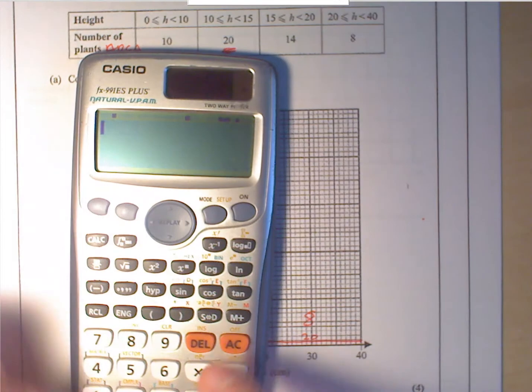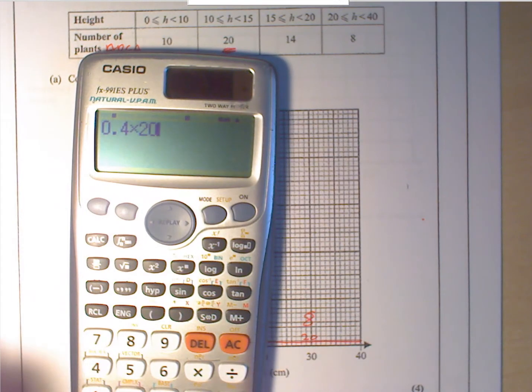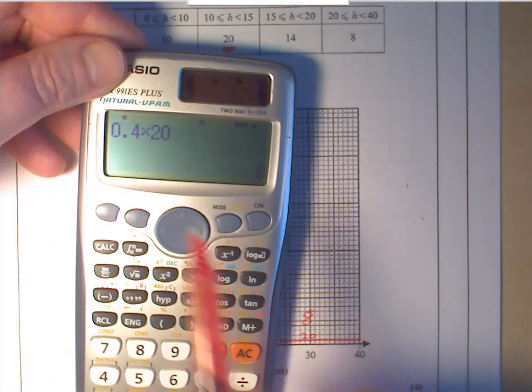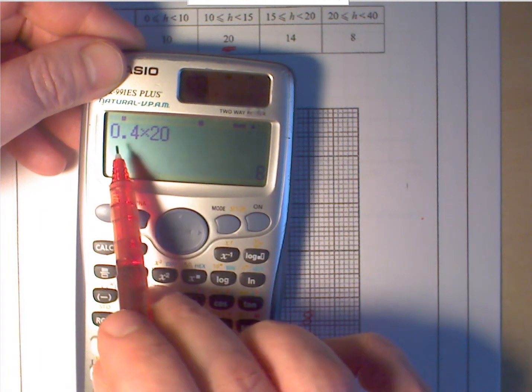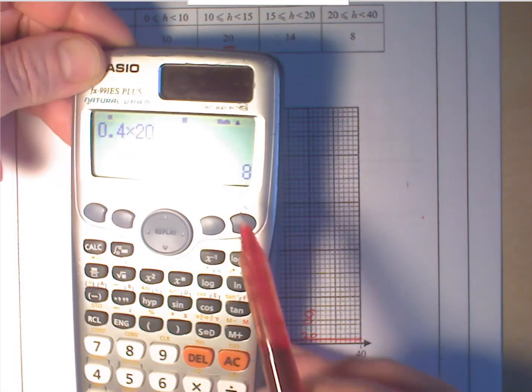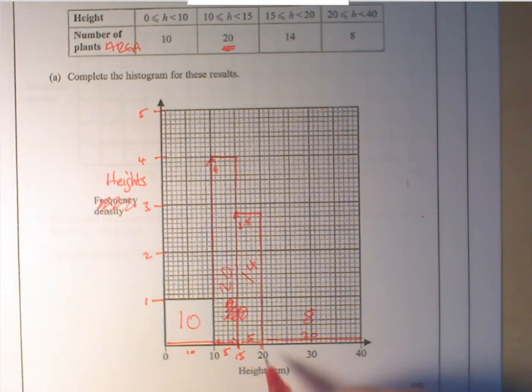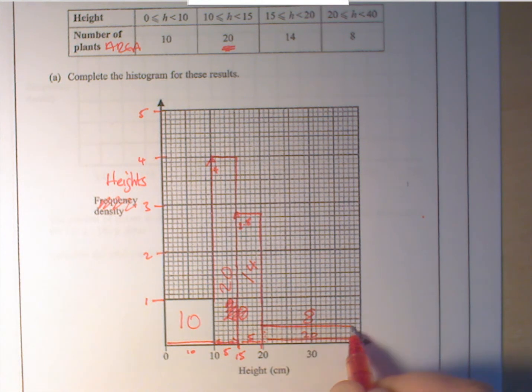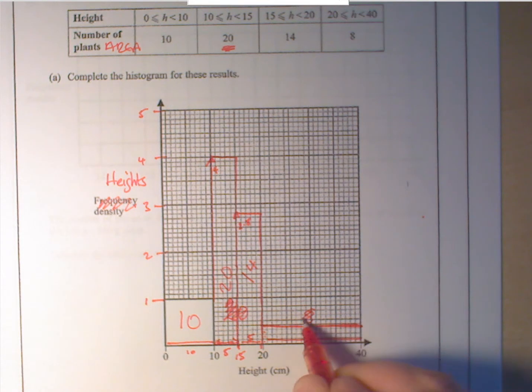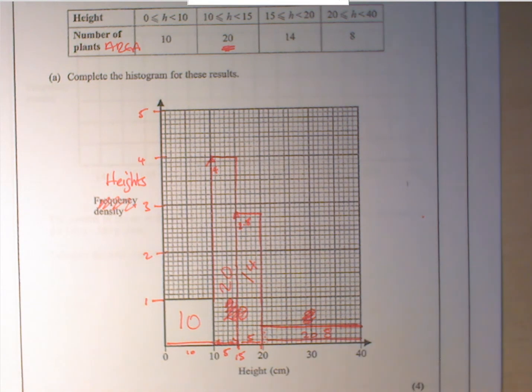The width of 20 times the height of 0.4 needs to give me the quantity, the area of 8. So 0.4 is just 1, 2, 3, 4, and that gives me a line there. Again, you should use a ruler. Let's just indicate that that's 0.4.